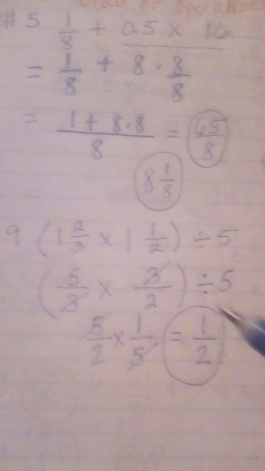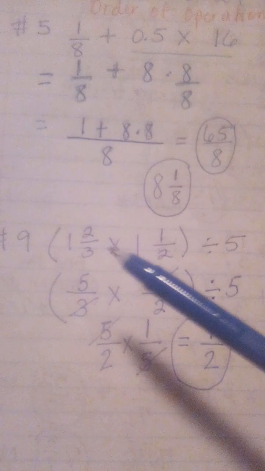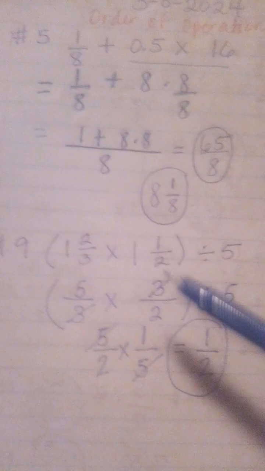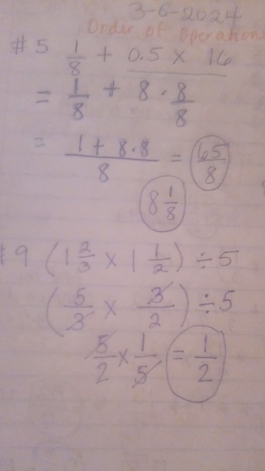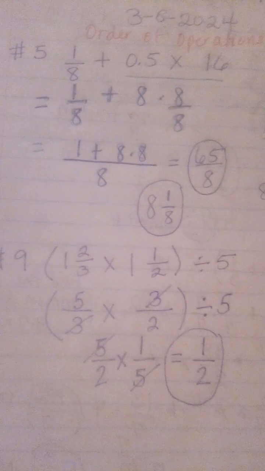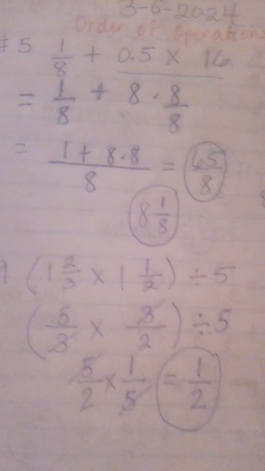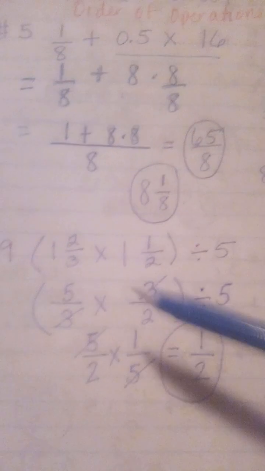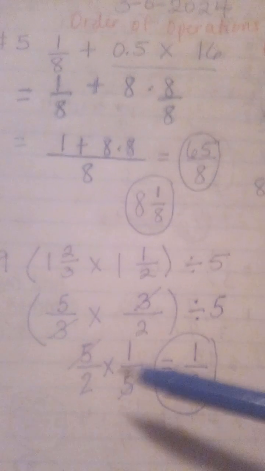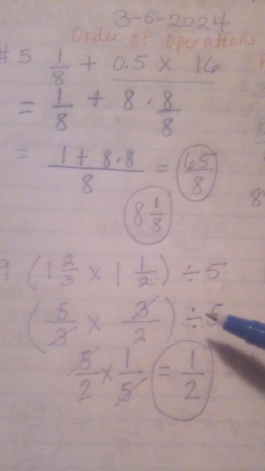In order to do this, we have to see what goes first, which is the parentheses, converting these mixed numbers into improper fractions. Then once you have done the improper fractions part, you check whatever you can reduce or cross out completely. In this case, we have 3s. What's left over is 5 halves divided by 5.